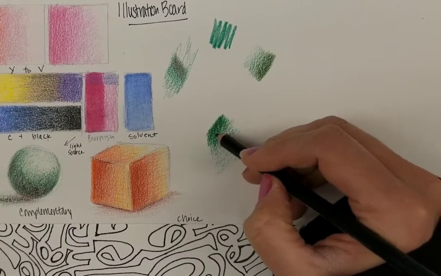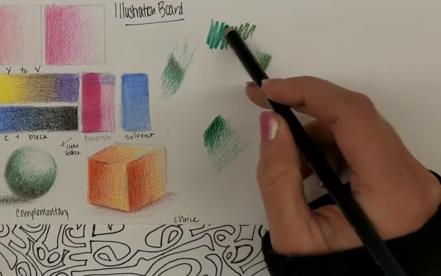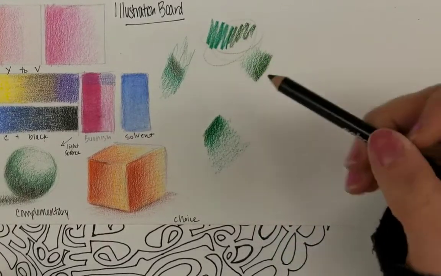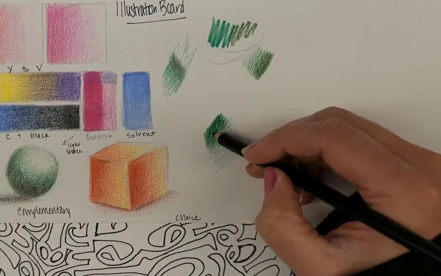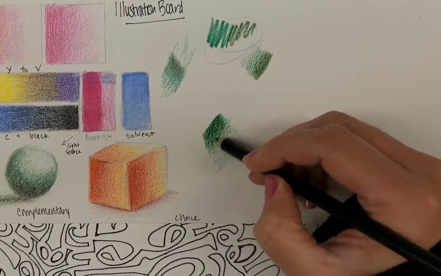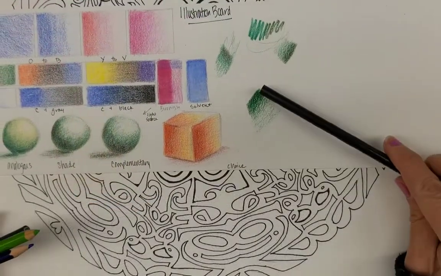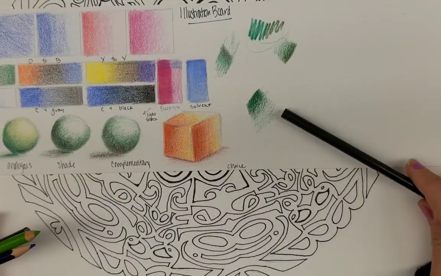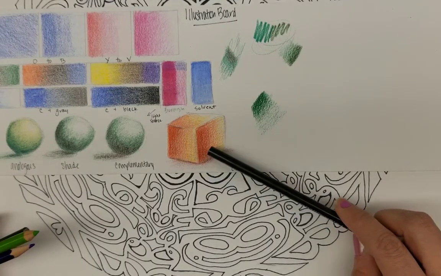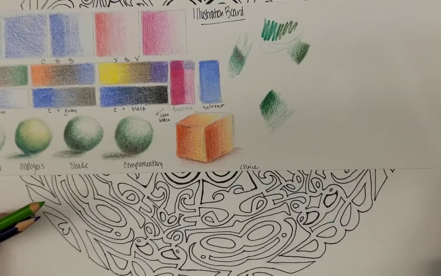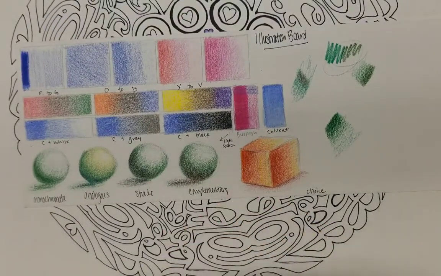Take your time. We don't want to see pencil streaks. This is not acceptable. This is second grade coloring. Take your time. Let the texture of the paper help you blend your colors and create nice, smooth gradients. Again, it can go from a darker value to a lighter value, or it could go from one color to another color. Like, see, we have red, orange, yellow. It's up to you how you want to do your blends. Plan it out and make sure you take your time.